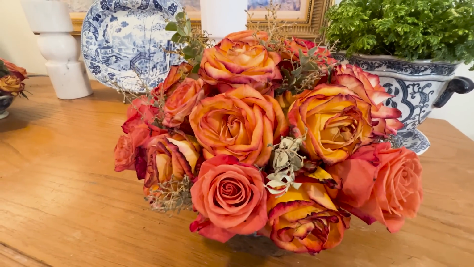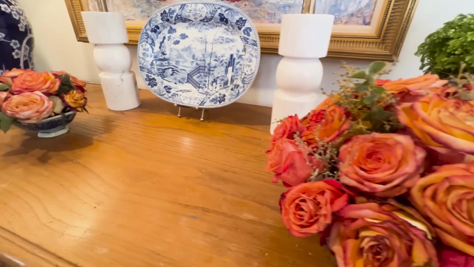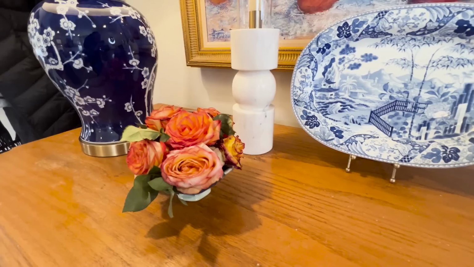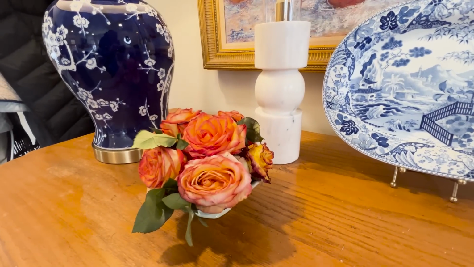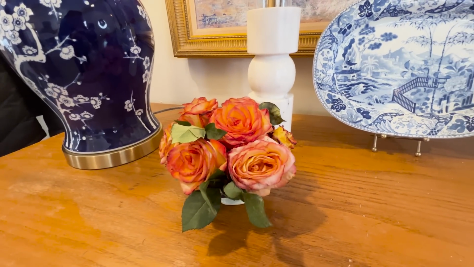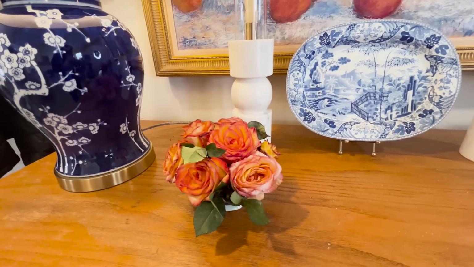Both this larger one and the smaller one over here. So it's proving to be a pretty long-lasting arrangement, inspired by a tear sheet.